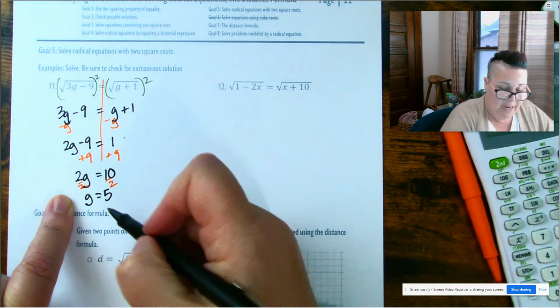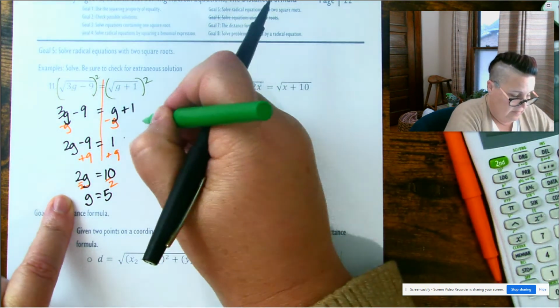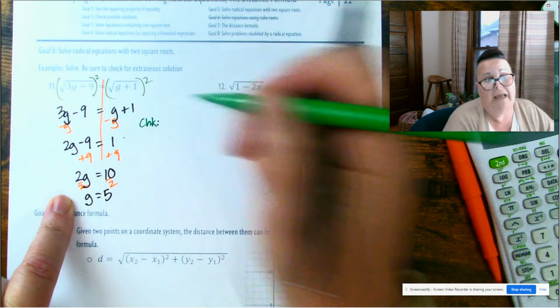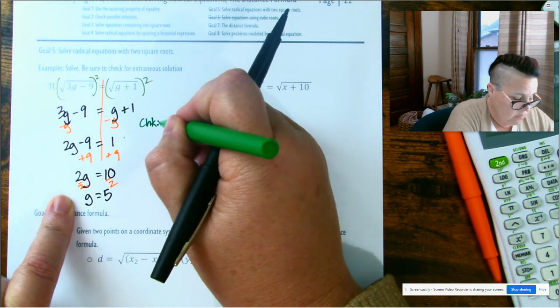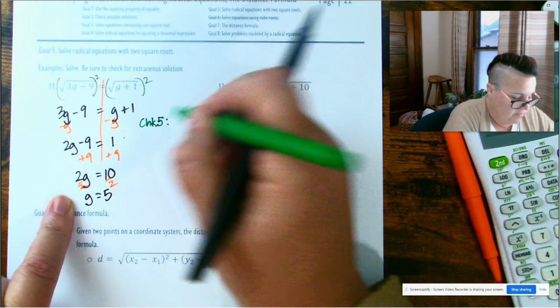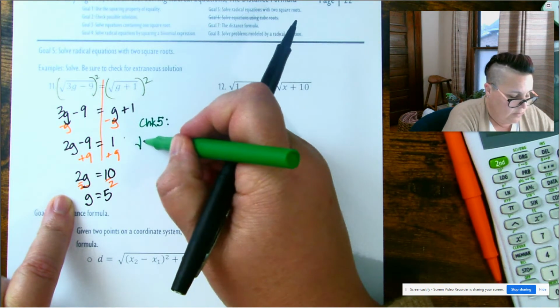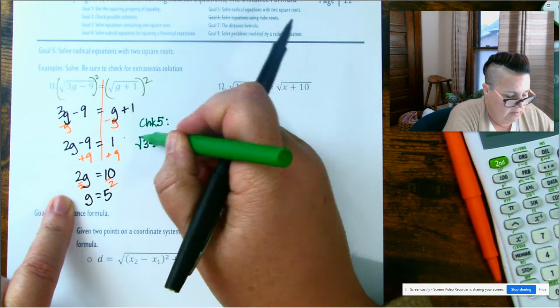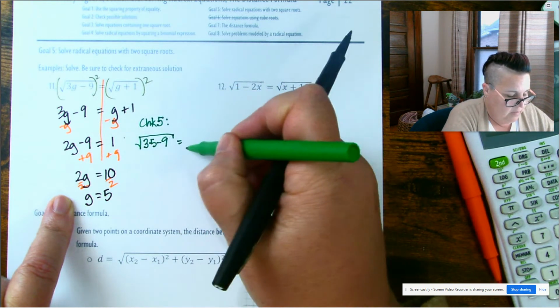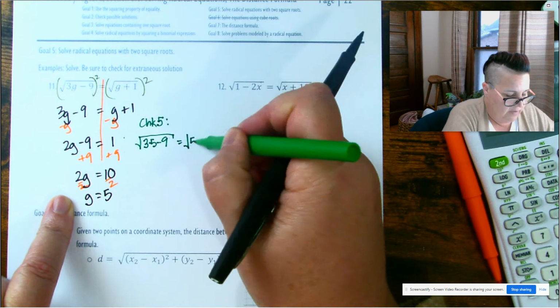Okay. Now I actually do want to check this because we always want to check. The square roots can mess things up. So we're going to check g equal to 5. I'm going to do check 5 there. That's going to give us the square root of 3 times 5 minus 9. Is that equal to the square root of 5 plus 1?